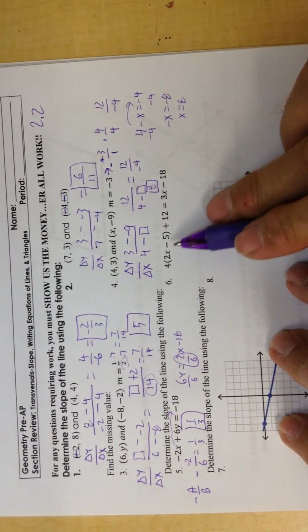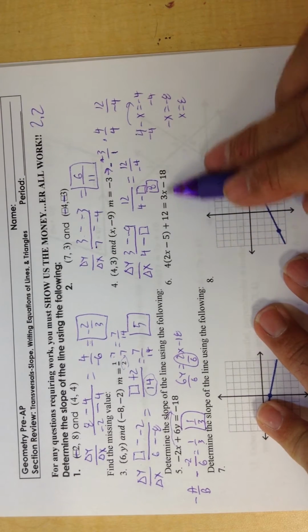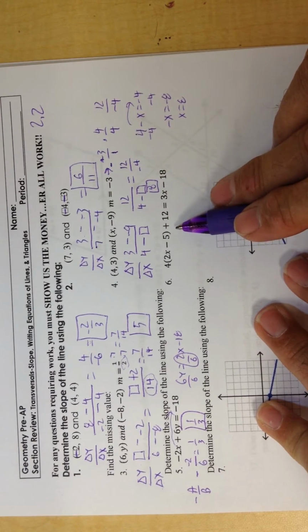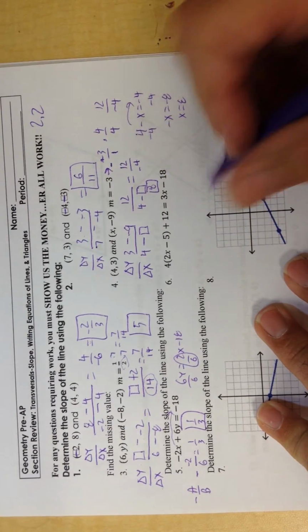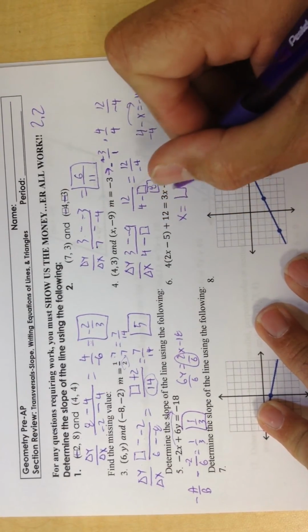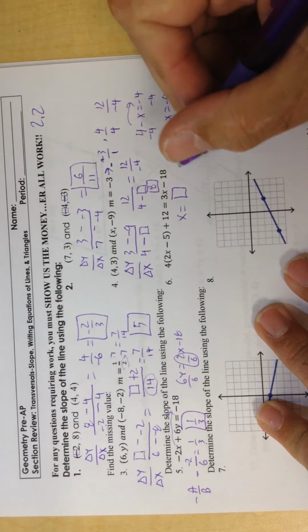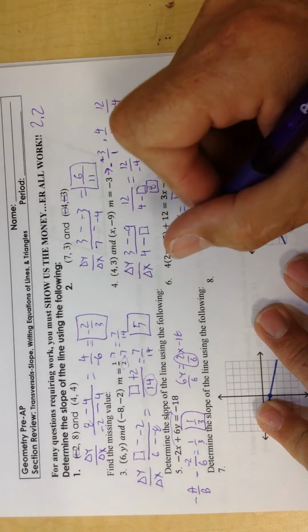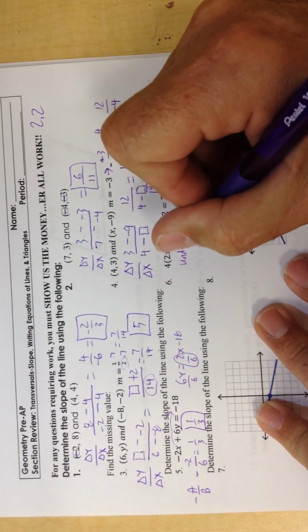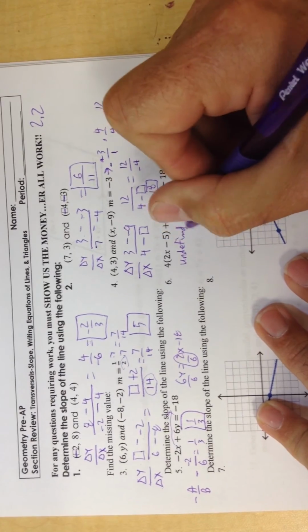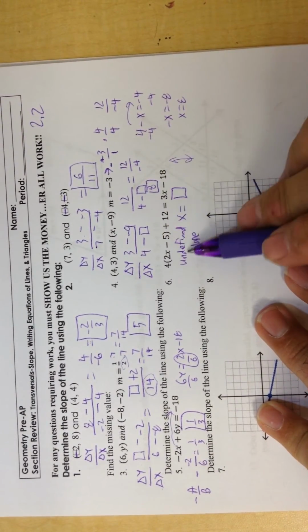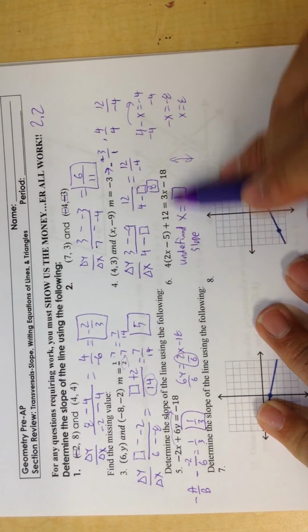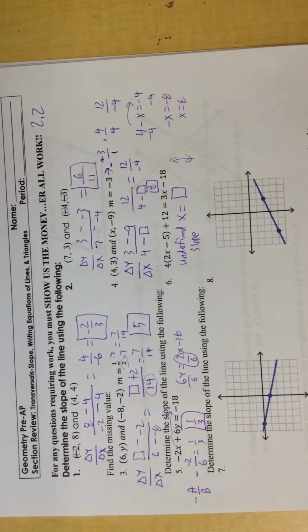Okay, on this one right here, I need to make this number 6. There's no y, is there? Okay, if there's no y, this is going to be x equals something. If x equals something, the line goes straight up and down. There's undefined slope. Don't even have to work it out. If there's no y in the problem, you're going to have an undefined slope. If there's no x, you'll have a 0 slope.